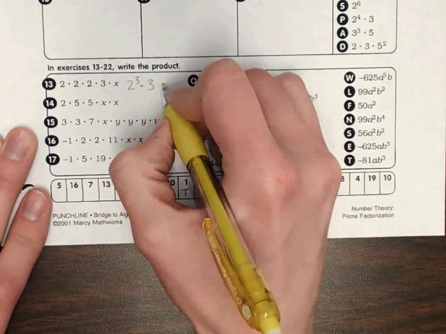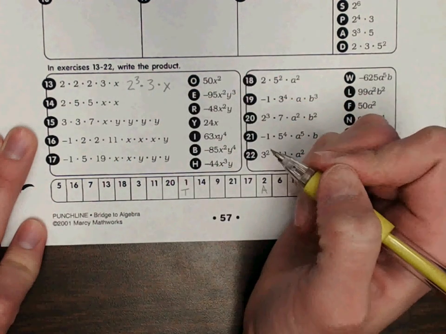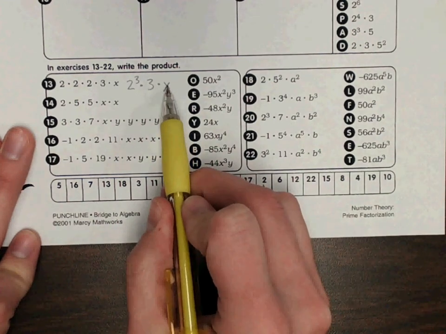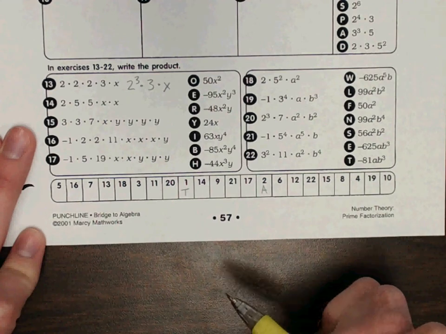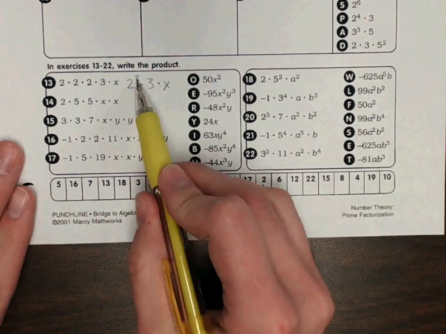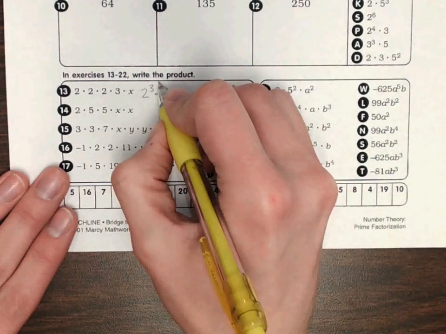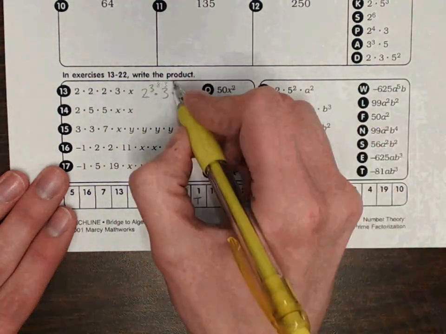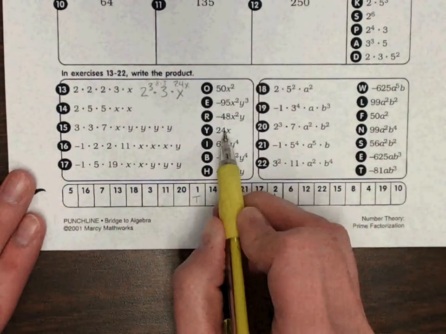I have 1 of it. X, I have 1 of it. So now we're going to have just an x, but then they've actually, over here, if you notice, they've gone ahead and multiplied it out. So 2 cubed would be 8 times 3 is 24x.